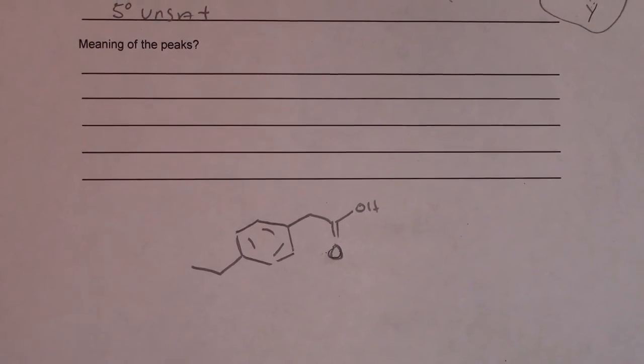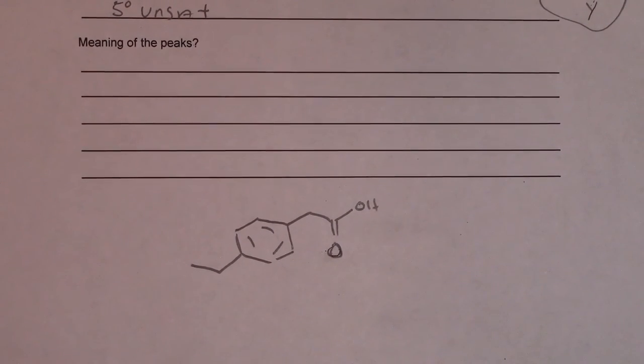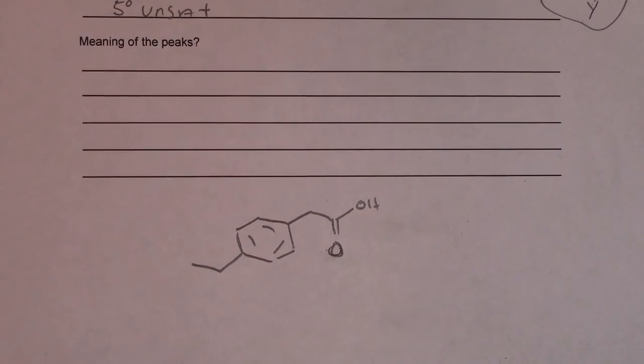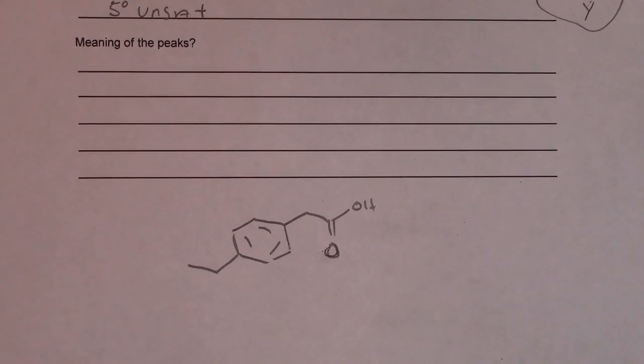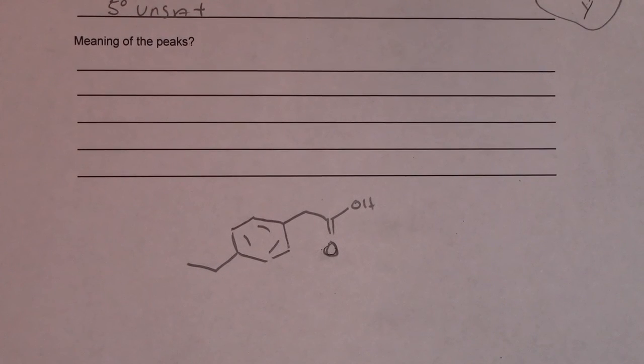So avoid looking at the key until you've double checked yourself, right? Double check your structure and its splitting with the spectrum, and make sure that you're very confident your structure is right before you look at the key.